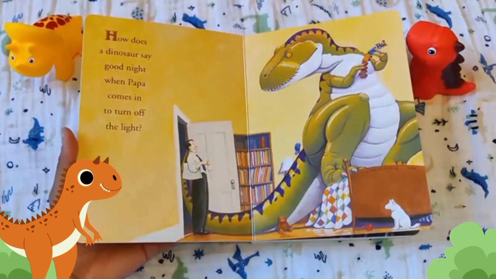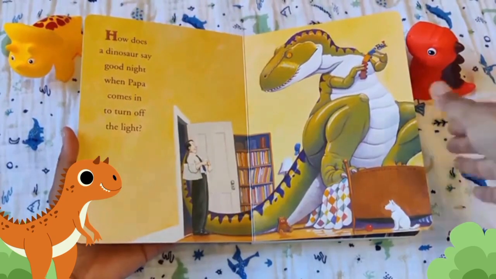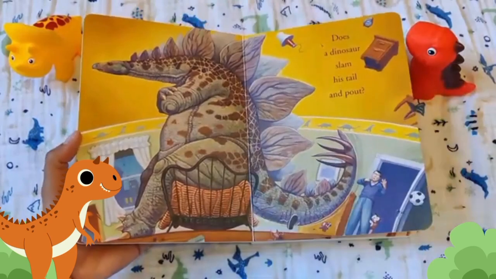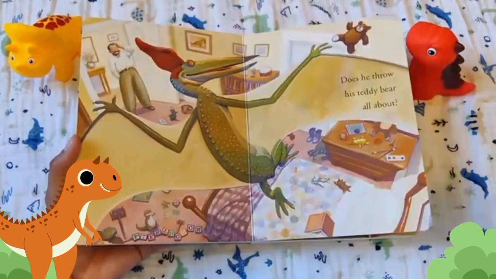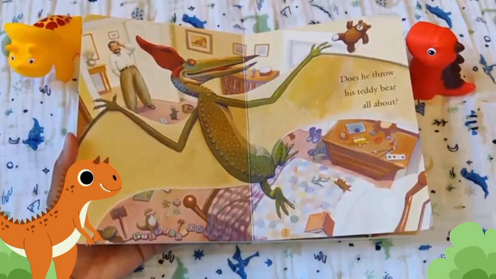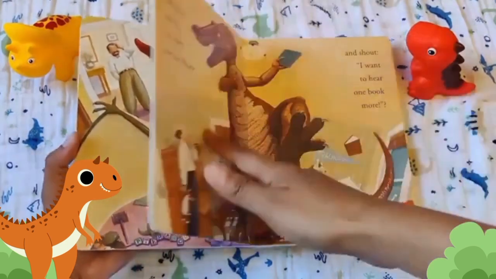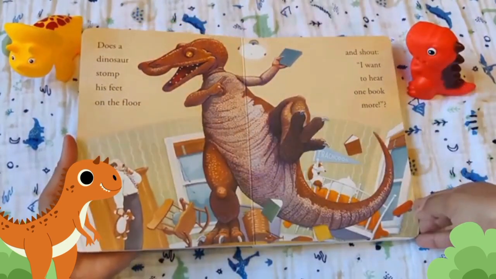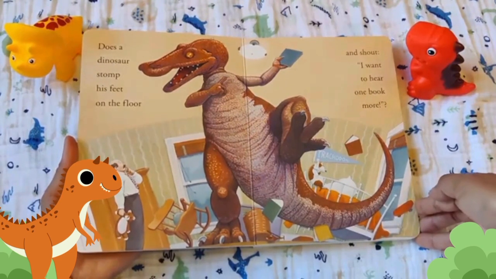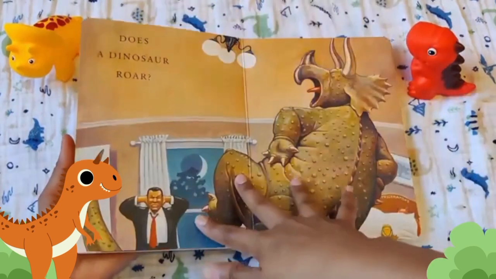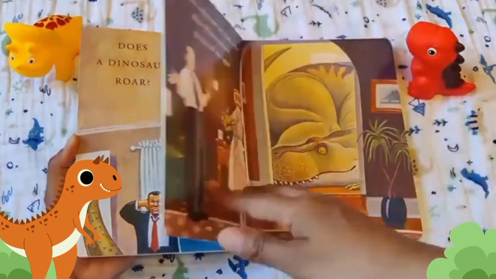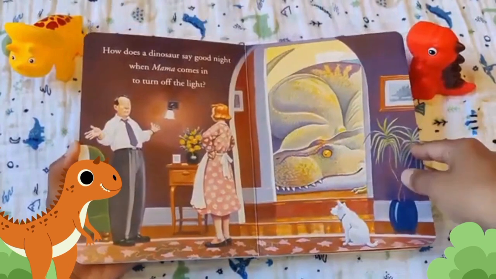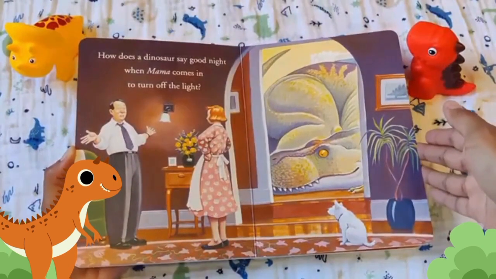How does a dinosaur say goodnight when Papa comes to turn off the light? Does a dinosaur slam his tail and pout? Does he throw his teddy bear all about? Does a dinosaur stomp his feet on the floor and shout, "I want to hear one book more"? Does a dinosaur roar? How does a dinosaur say goodnight when Mama comes to turn off the light?